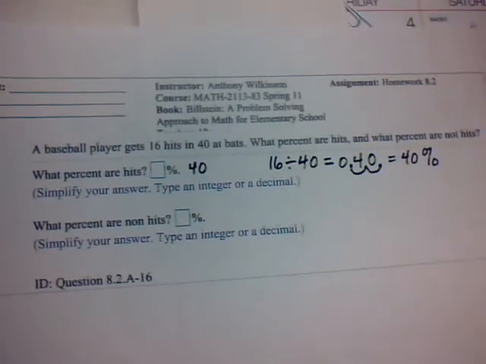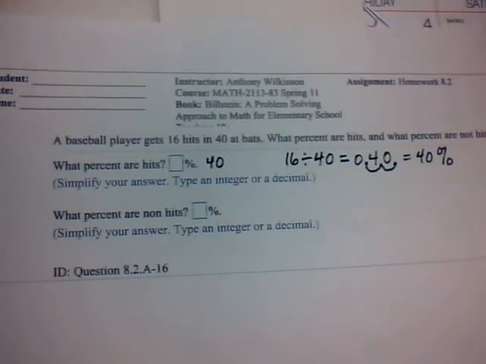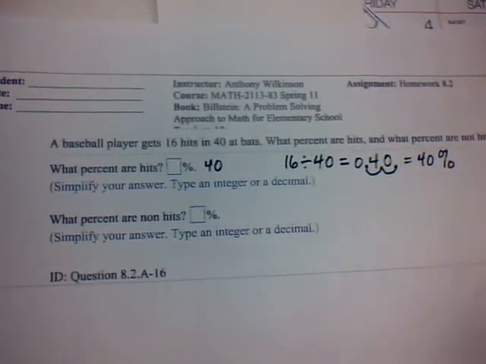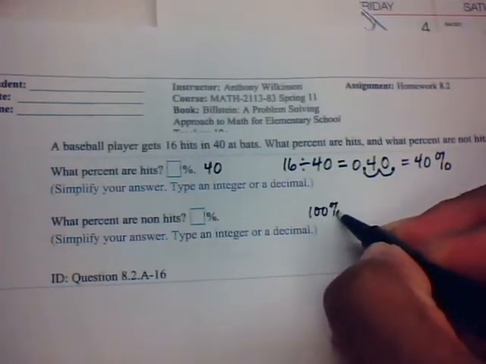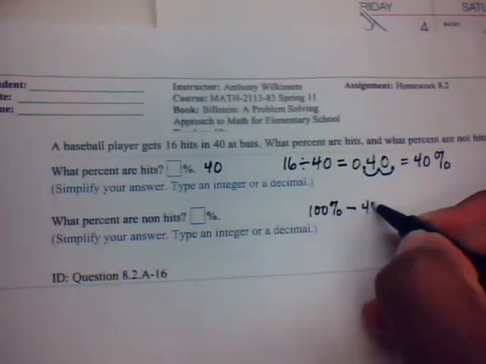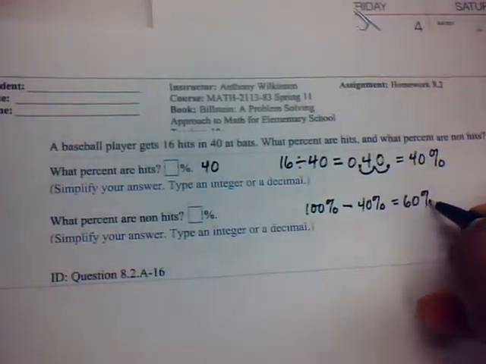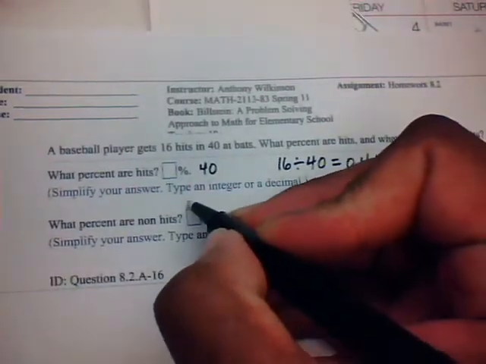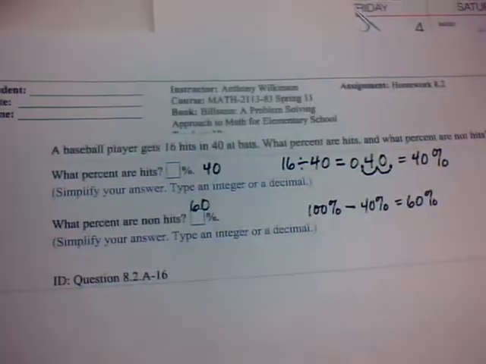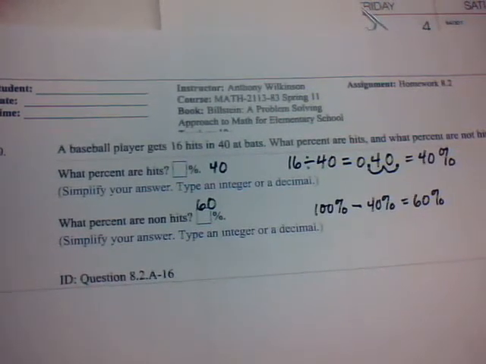And then we're asked what percent are not hits. Well, in this case, if 40% are hits, then let's subtract the 40% from 100%. And that would give you 60%. So that means that 60% of his times at bat were non-hits.